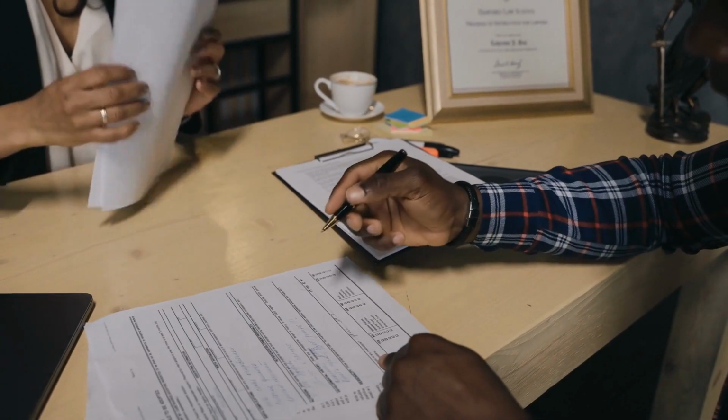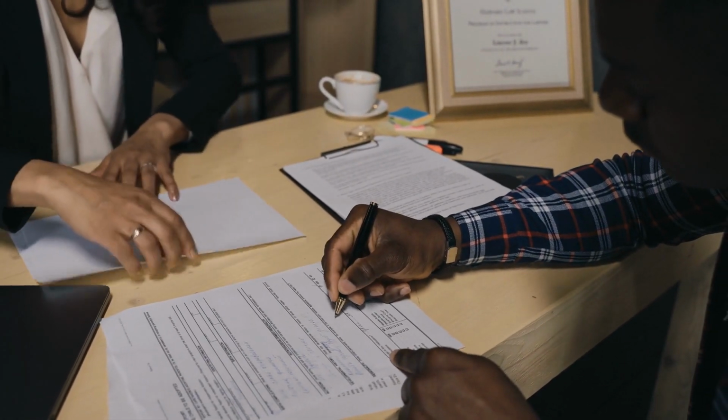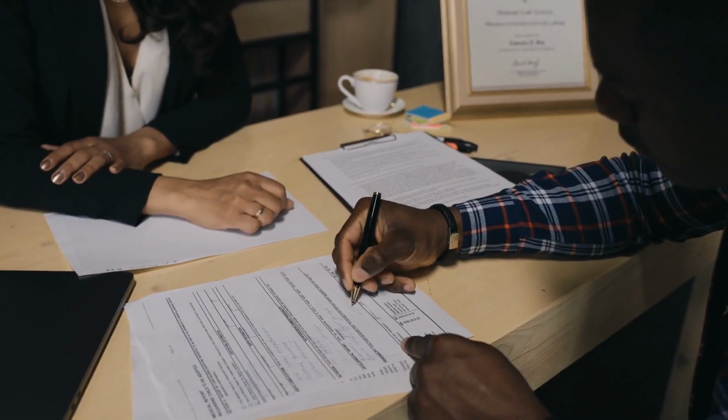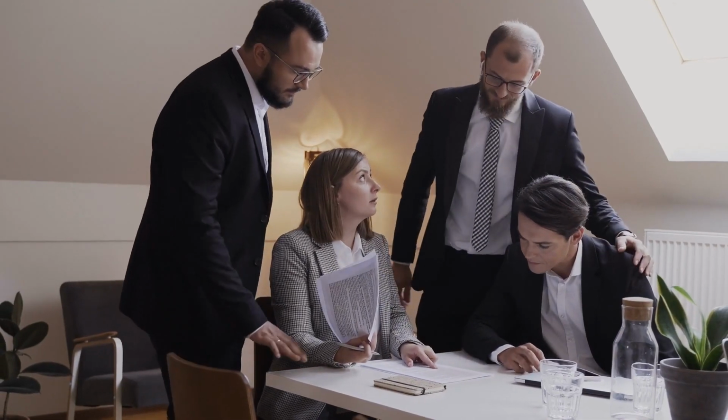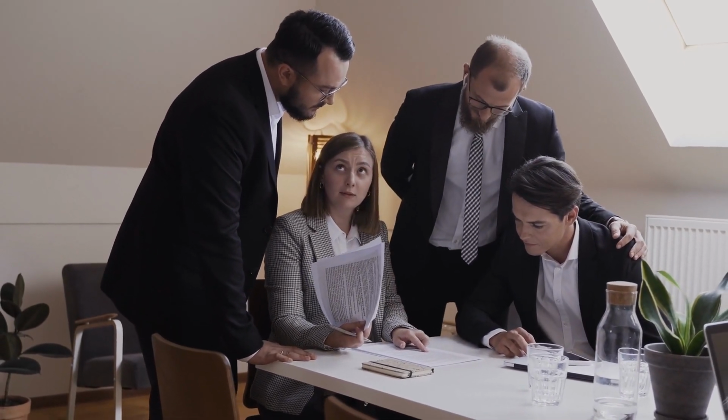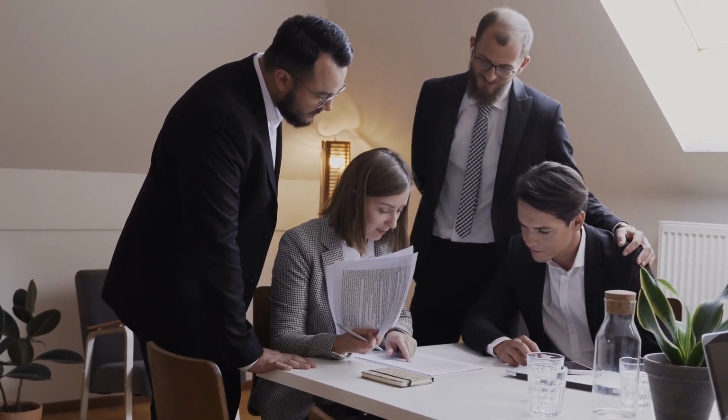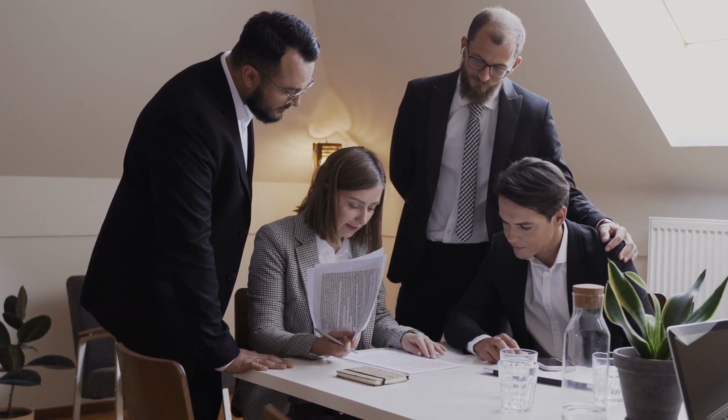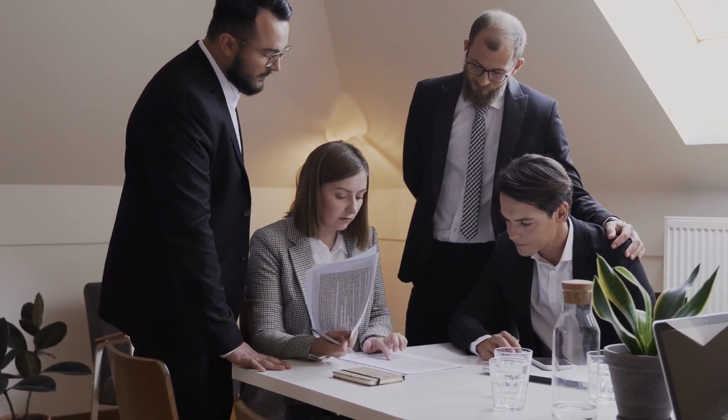Contract conditions are the backbone of any agreement, setting the stage for successful business relationships. But what exactly are these conditions, and why are they so crucial? Let's dive into the world of contract conditions and uncover their importance in managing legal obligations.